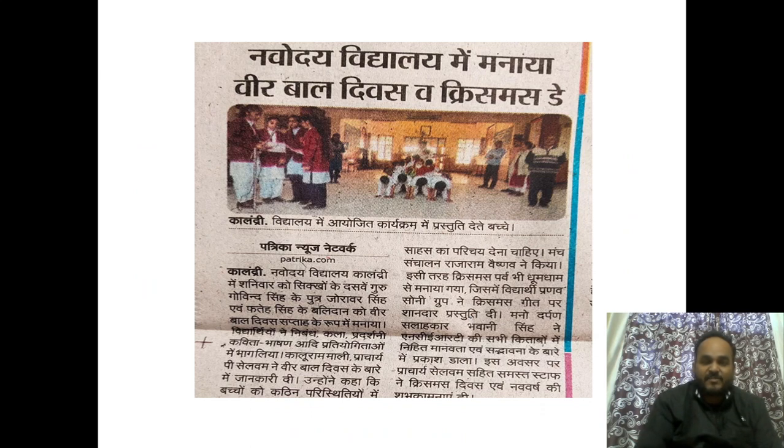When we celebrated Christmas, we talked about various components of Christmas in their textbooks, particularly in English NCERT textbooks. This is the news clipping in which we have mentioned that both the days were celebrated in harmony, giving students a comparative study of two different religions, Sikhism and Christianity, with the same message of sacrifice and love.